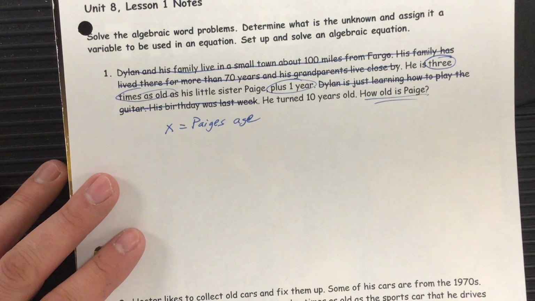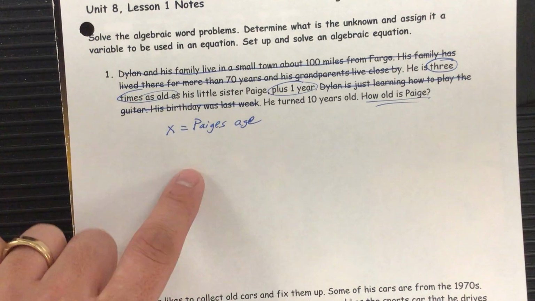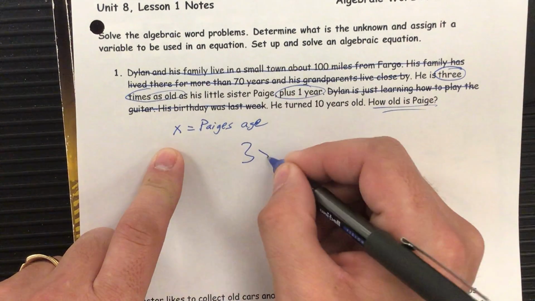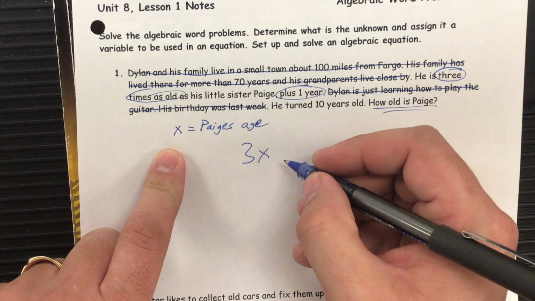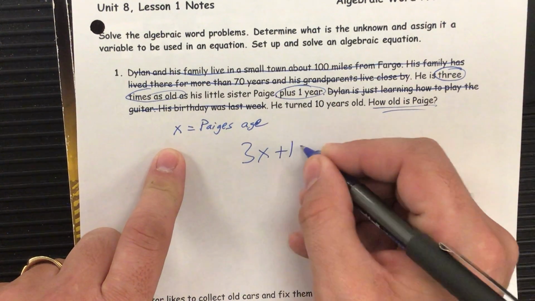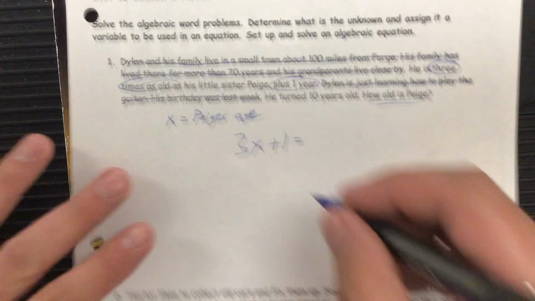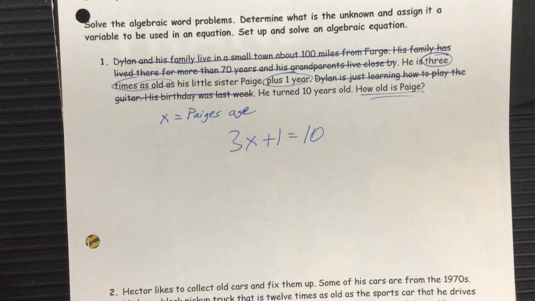Do you know how old Paige is? No. So how do I write 3 times this? 3 times x, 3x. How do I show plus 1? Plus 1. And how old is the little brother? 10. So there is your equation.